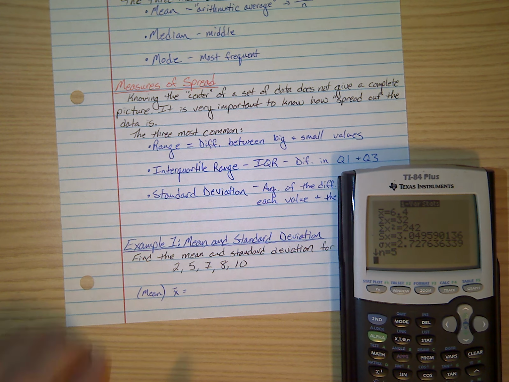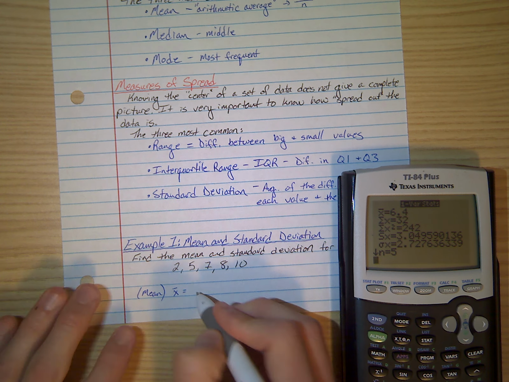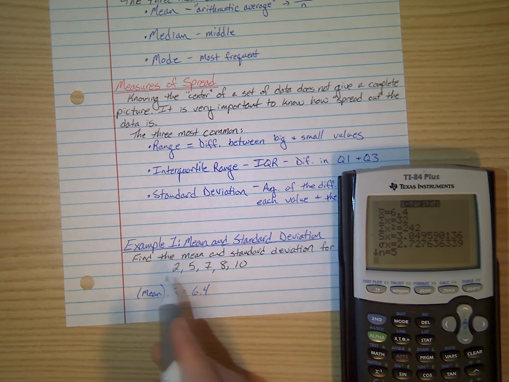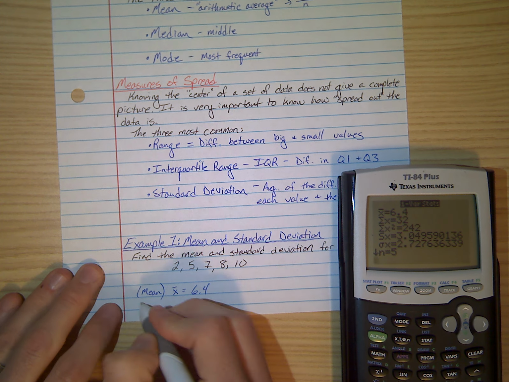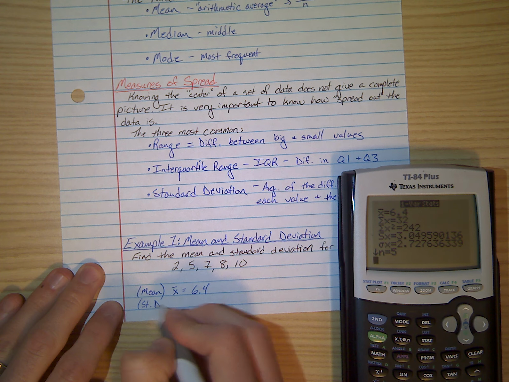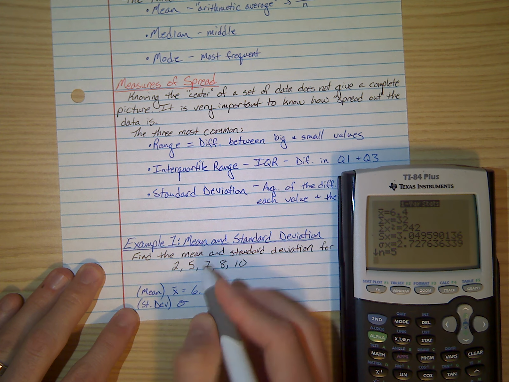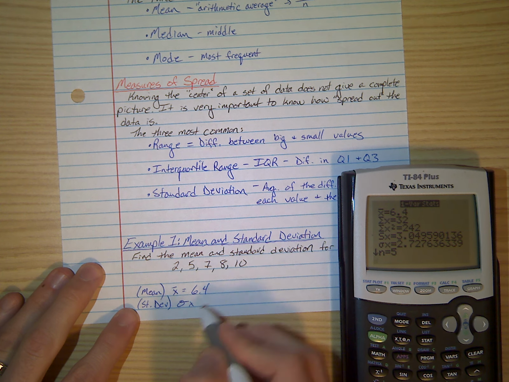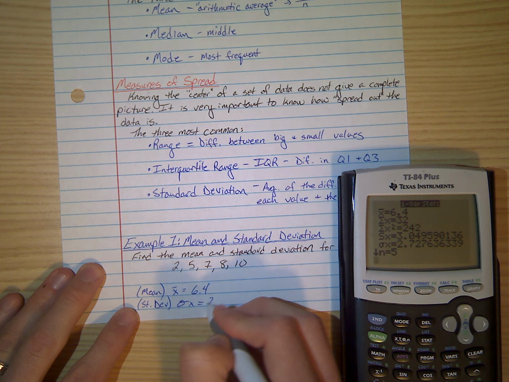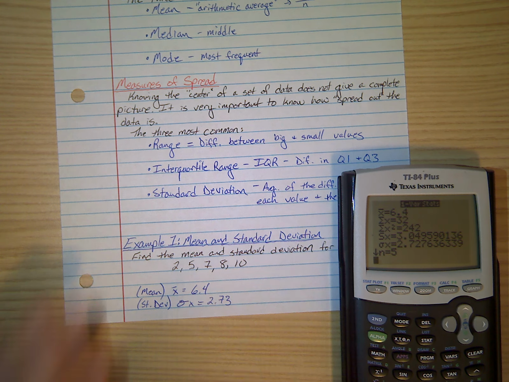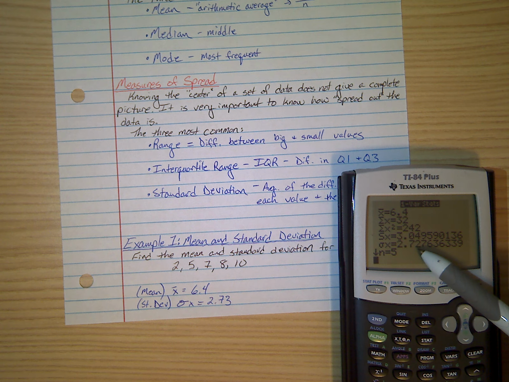Okay, so the little X with the bar over the top of it, that's your mean. If you were to do this by hand, you'd end up with 6.4 as well. Your standard deviation is the little sigma. It's a lowercase sigma x, and in this case would be 2.73. You'd round it to the nearest hundredth. So it's this term down here.